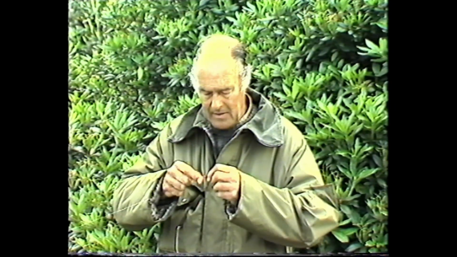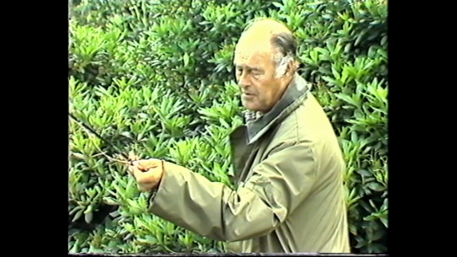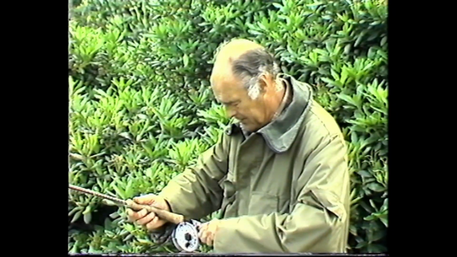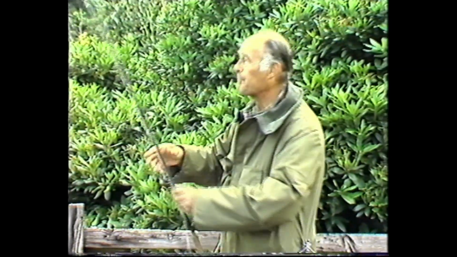All set. Test it well. Bite the end off. And we're all set now. Hang the fly on one of the rings up the rod, bring the line or the nylon round the reel and wind up. And that way I don't get a kink caused by the tip ring. And we're now set to start.